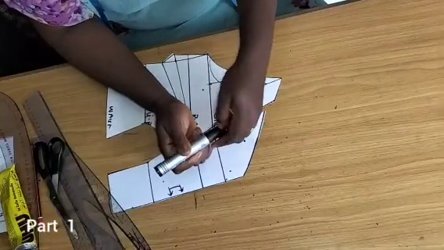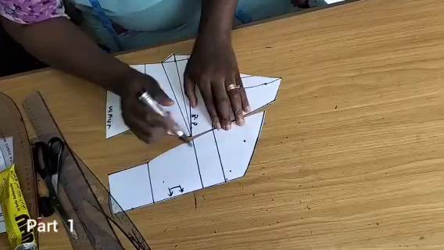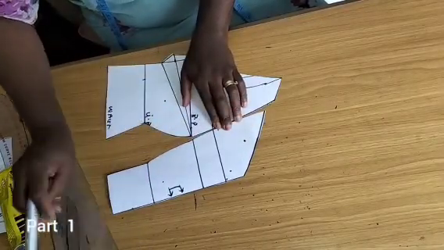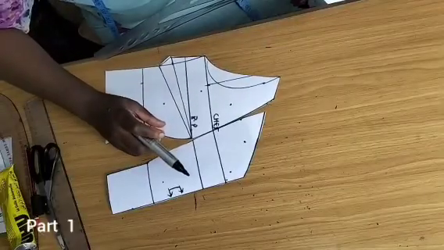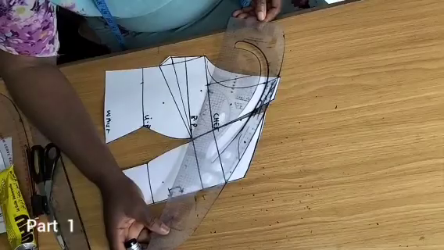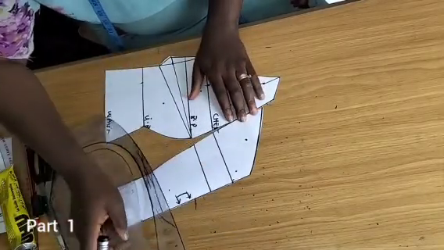It's not a problem. All you need to do in this is to take your pattern ruler, or you can do freehand if you want, but your chest line has to be on the same line. So you can go this way and determine the exact shape you want. You can see what I did.